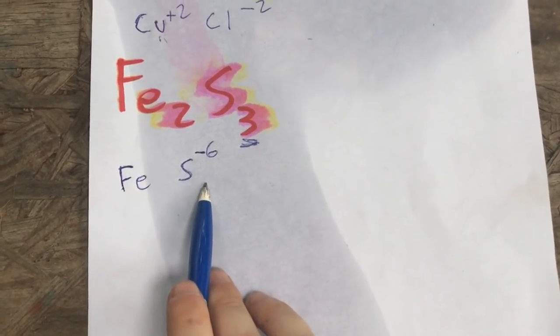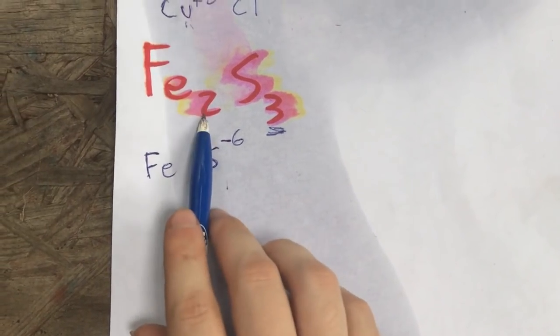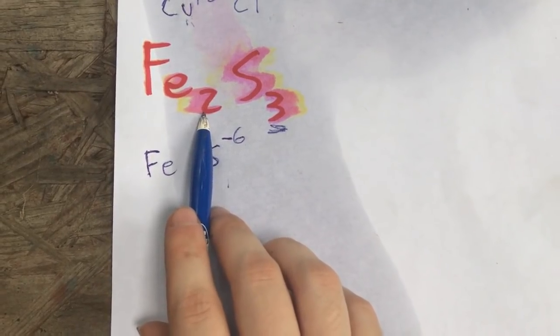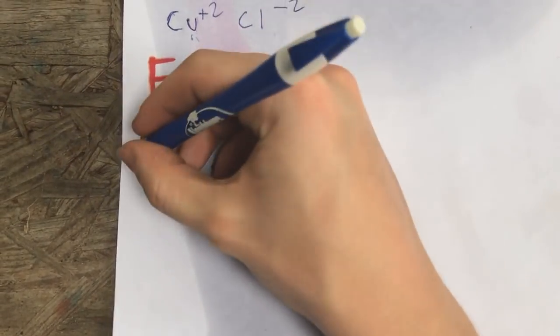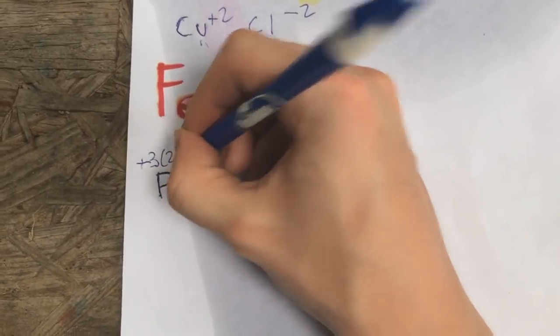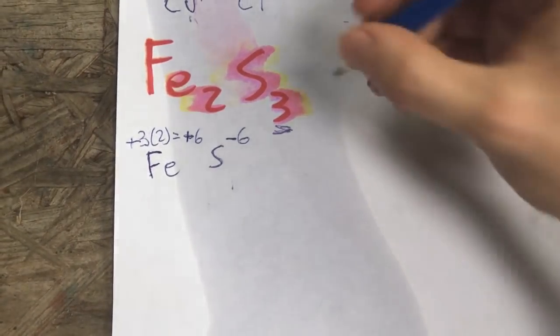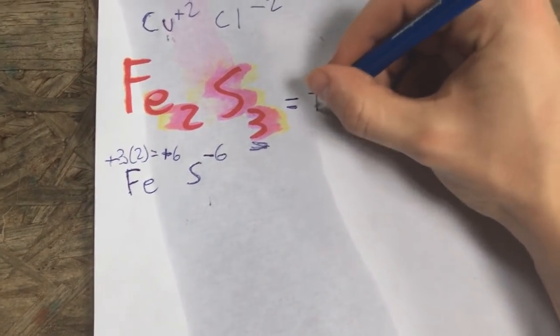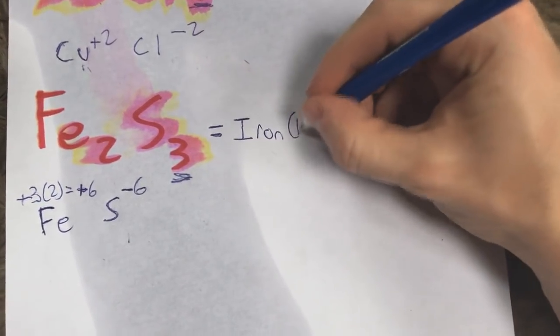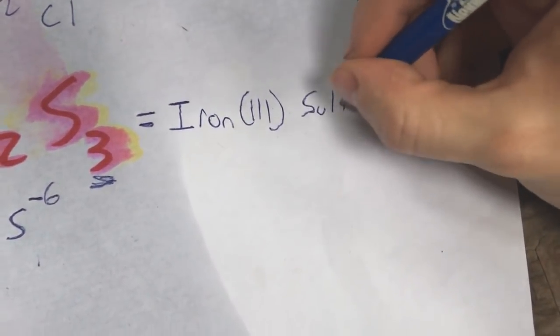And we know that those 2 irons have to cancel out a -6. So if each one of these 2 irons was +3, then that would give us +6. Because +3 times 2 equals +6. So that means that we're going to call this iron Roman numeral 3, because each of these 2 irons was a +3. So iron Roman numeral 3 sulfide. Okay? So pretty straightforward.